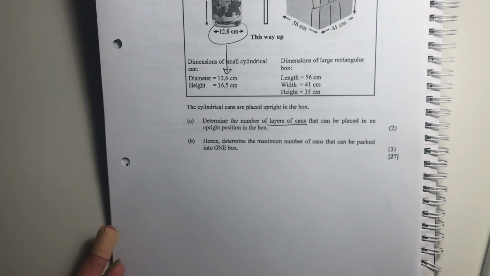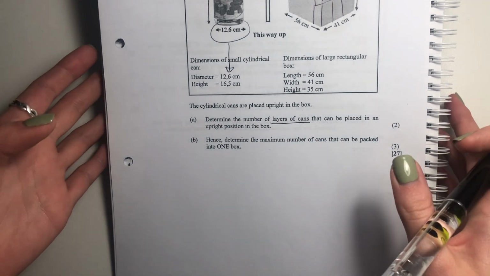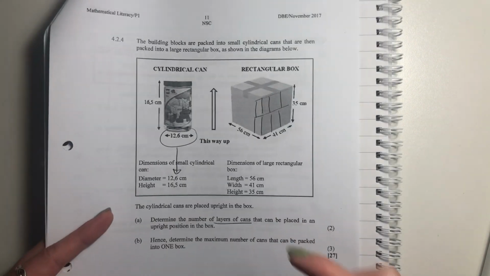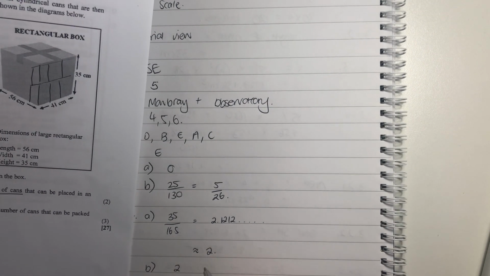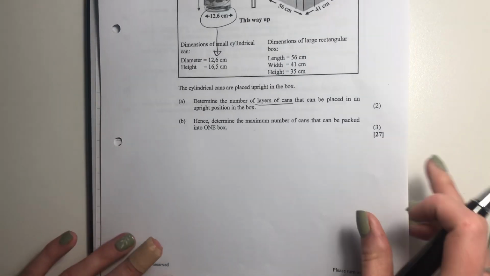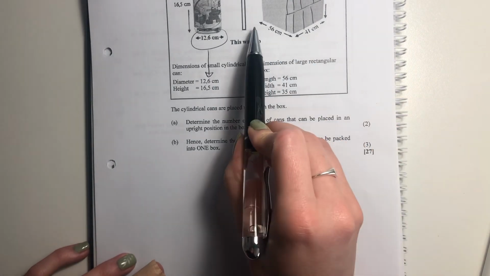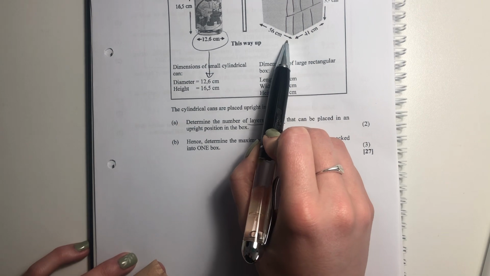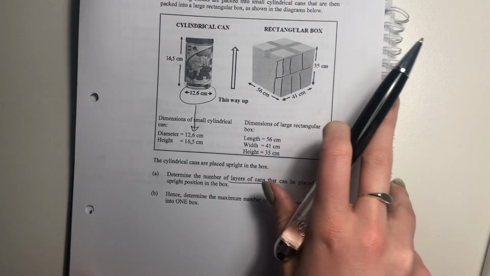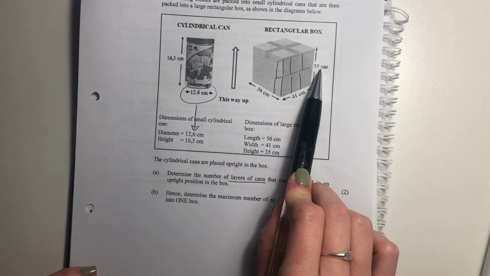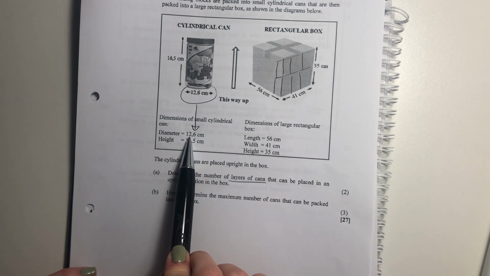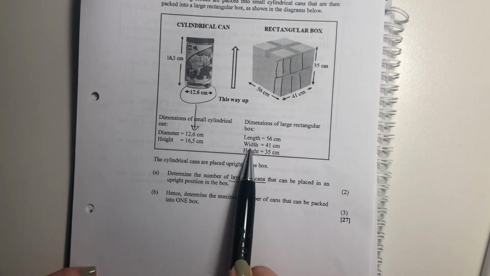Okay, B is a few more marks, but not impossible. It says, hence determine the maximum number of cans that can be packed into one box. Okay, so let's look here. We know that there's 2 in height, so it's going to be 2, right? Then we need to say, okay, well, how many are going to fit in that way? How many are going to fit in that way? And you could be saying, but now I don't know what dimensions I'm working with. Well, height corresponds to height. And here, diameter is going to be both its length and its width.